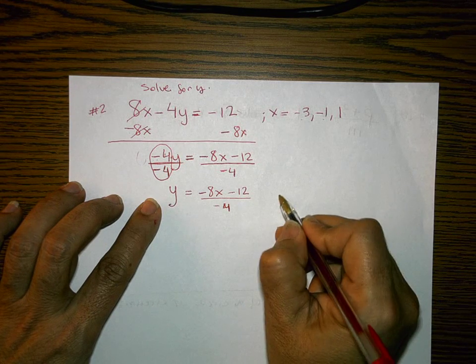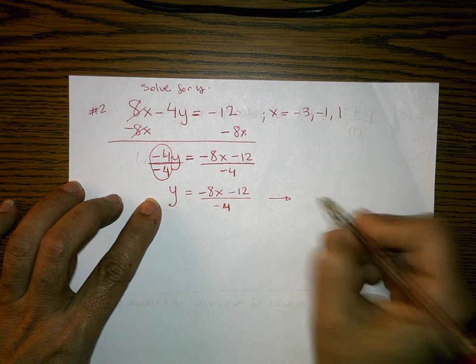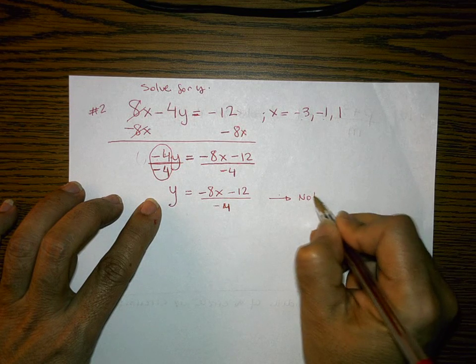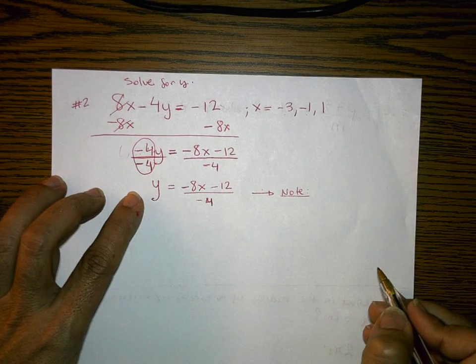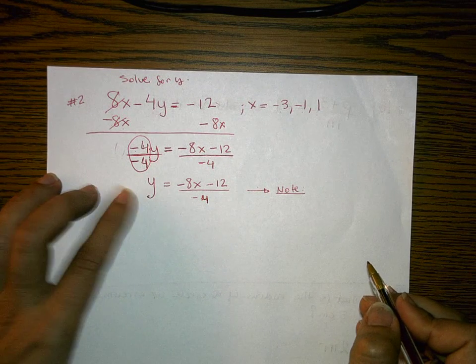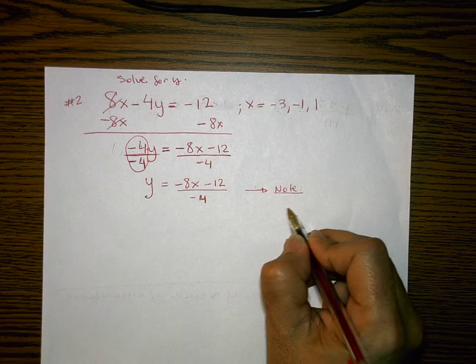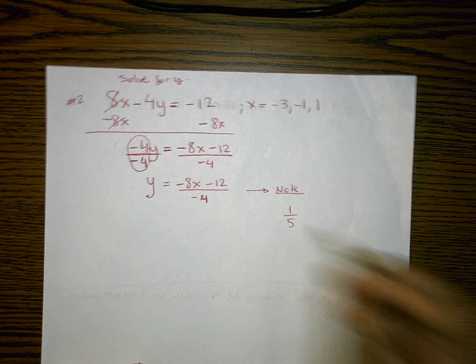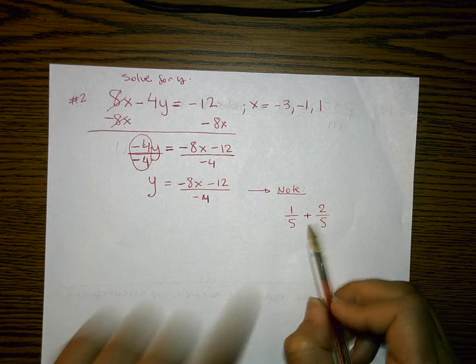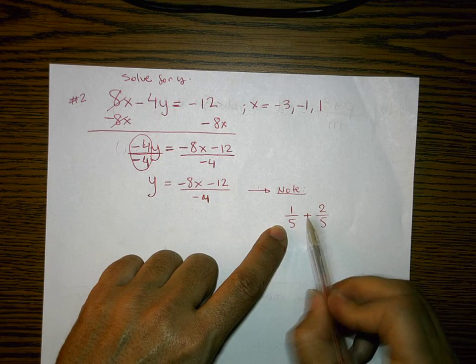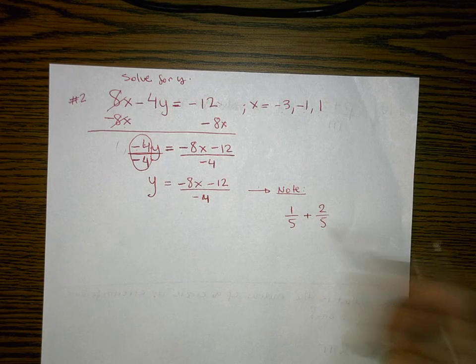Let's take a moment. Let's step aside a little bit, and let's remember something, a little note from before. Okay? In 5th or 6th grade, we dealt a lot with fractions. If I have 1/5 plus 2/5, okay, I have 1 out of 5 plus 2 out of 5. Think about pizza, okay?